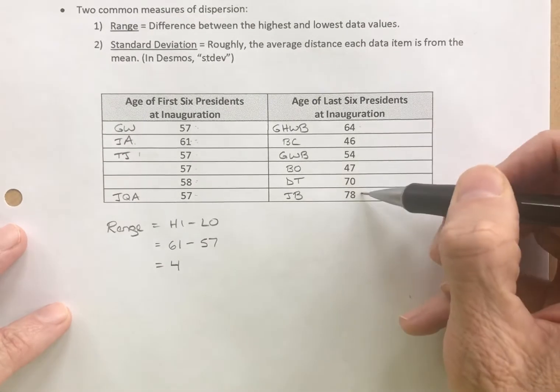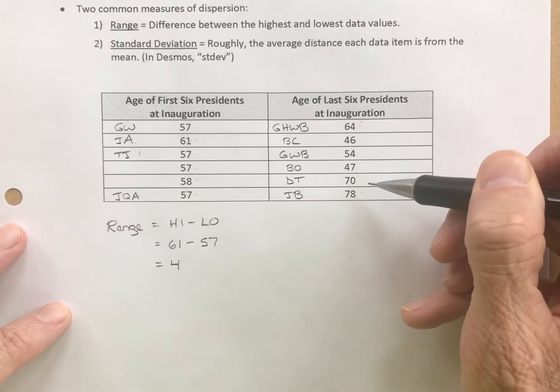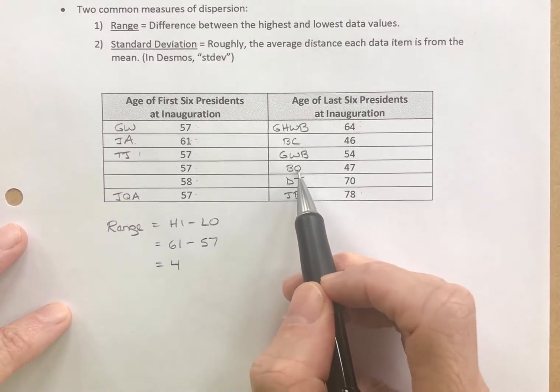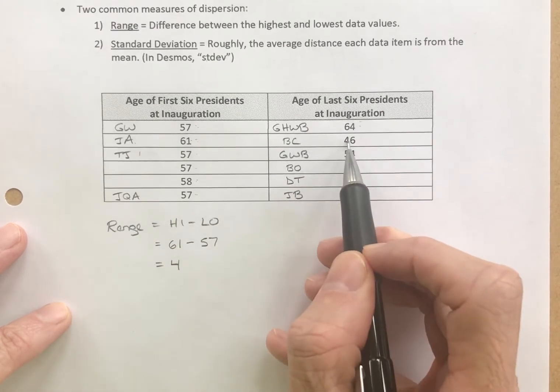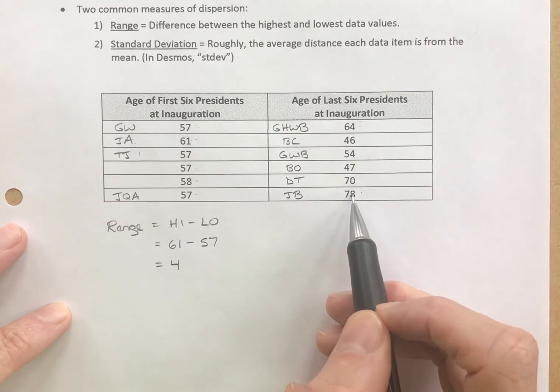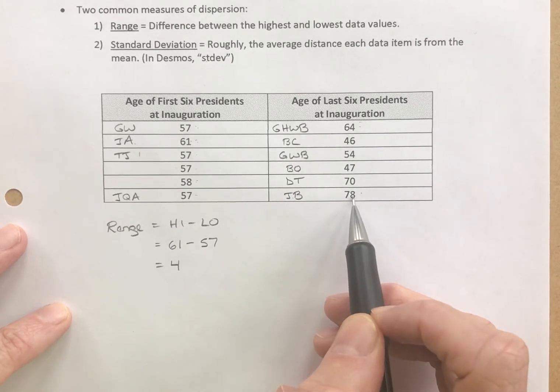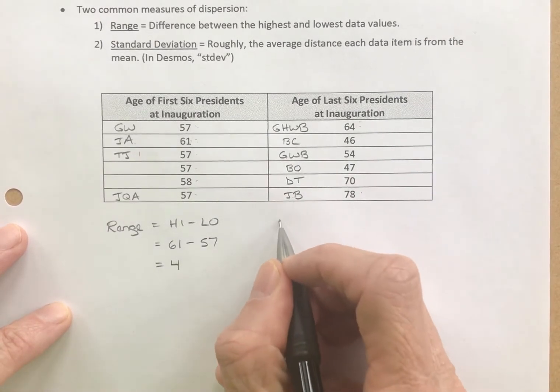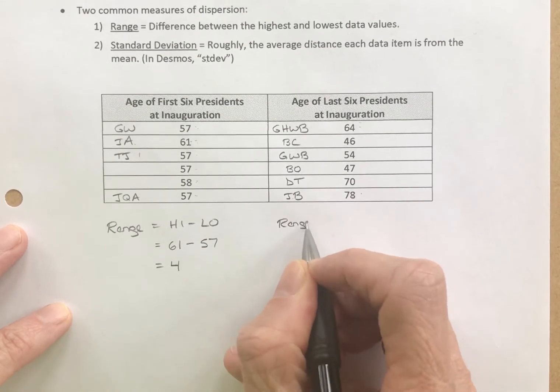And take a look at their ages. There's quite a discrepancy here. From the youngest, Bill Clinton, who was 46 when he was inaugurated, up to Joe Biden, who was inaugurated at the age of 78.